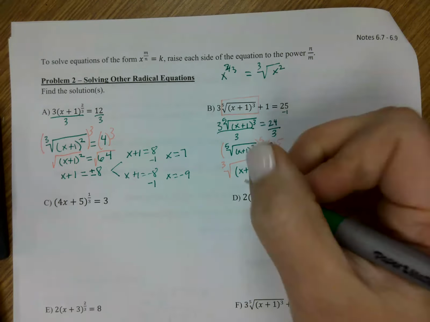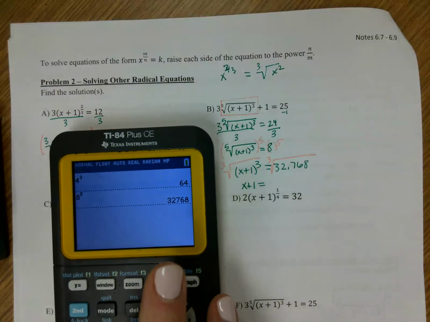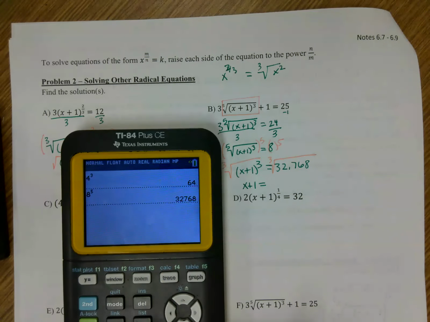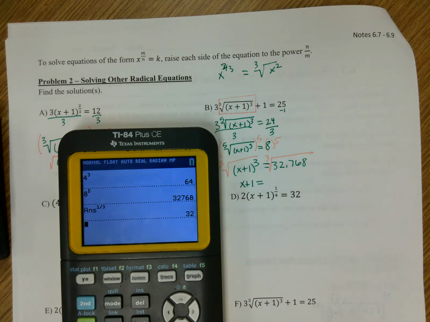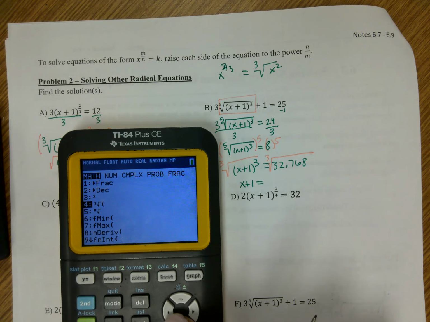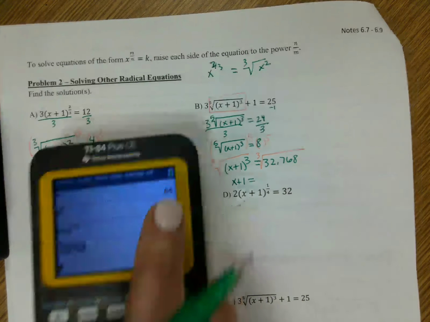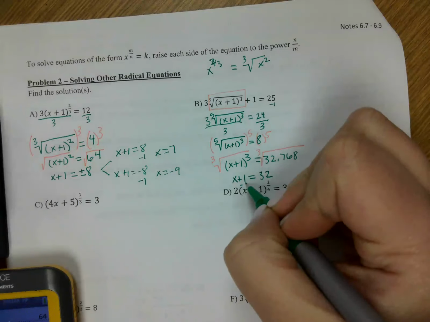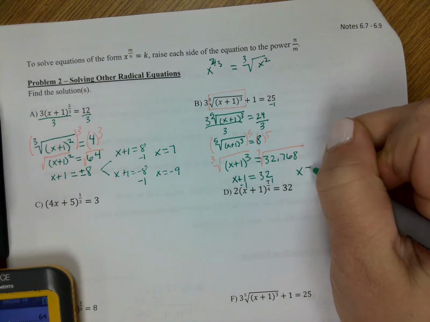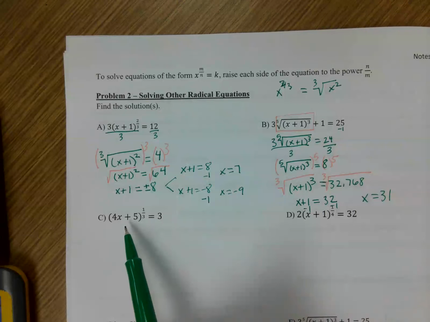So when I have this x plus 1, this is only going to be equal to, and if you can't remember how to get your cubic root, you can either raise it to the 1/3 power, so I already have that number in there, or you could also go to math, cubic root, down to 4, and put in 3 and 32,768. Either way, you should get 32. Oh, I'm not done because that x is not by itself, so I have to subtract the 1, so x is equal to 31. I want you to pause the video and try to do this one next.